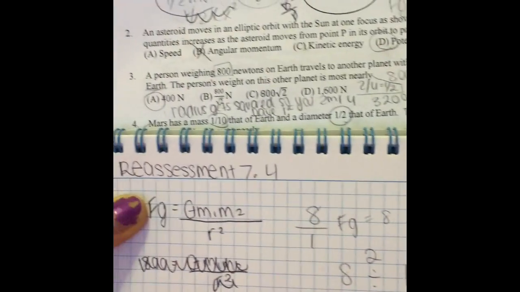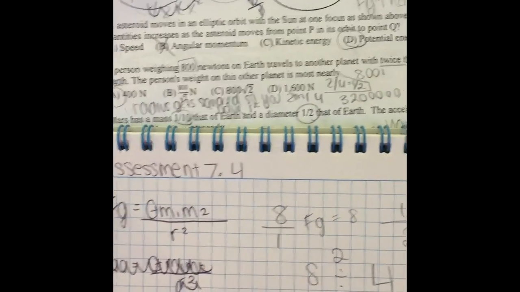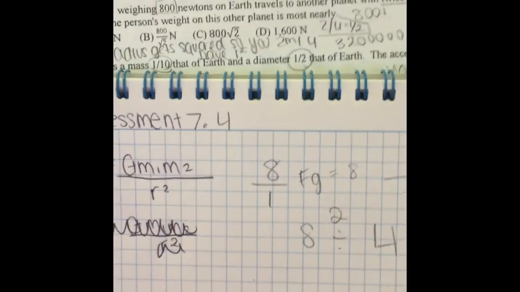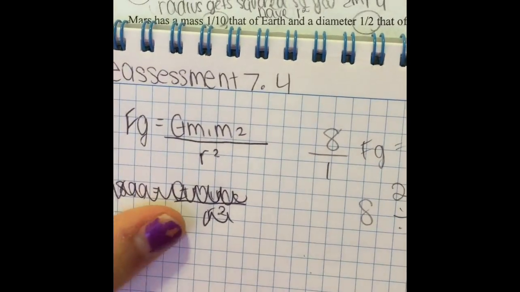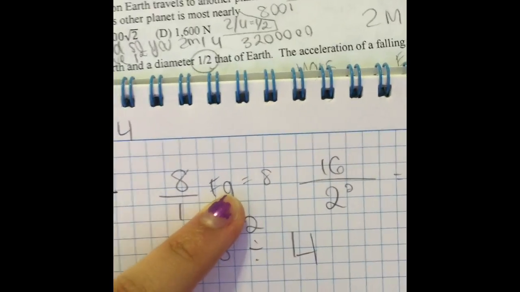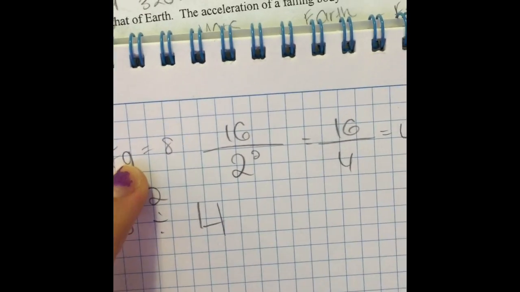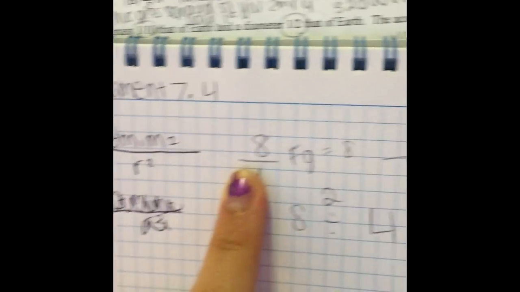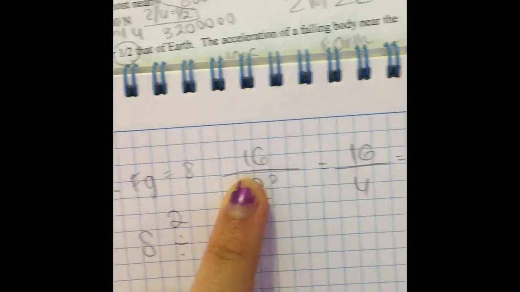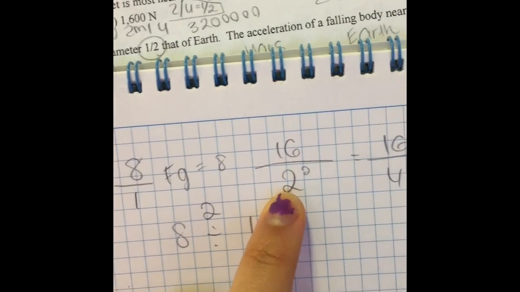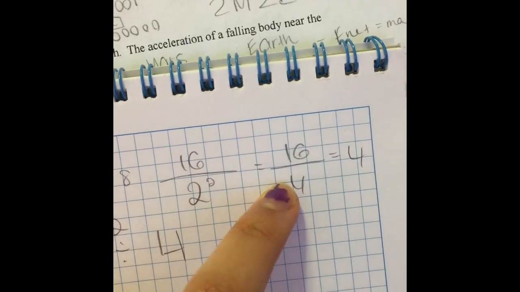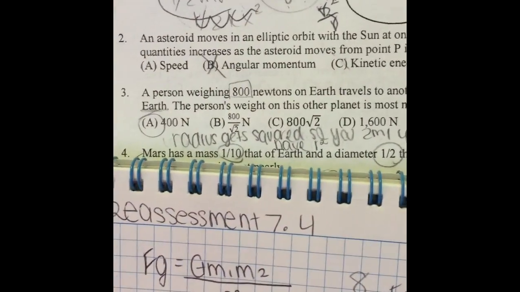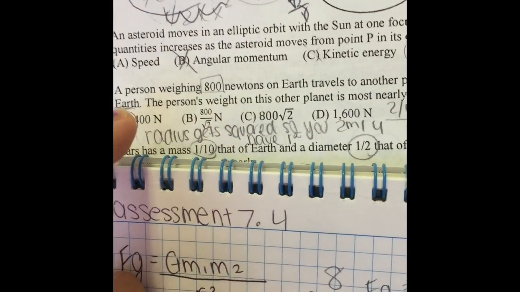Number 3 asks for the weight on a different planet that has twice the mass and twice the radius. So let's say Earth's Fg, or weight, is going to equal 8, and if you multiply the mass by 2, you'd have 16 over 2 squared, which is 4, and 16 divided by 4 is 4, so 8 divided by 2 is 4, so 800 divided by 2 is 400.